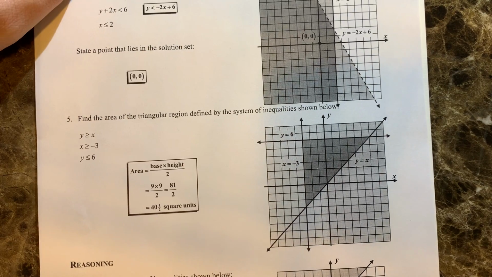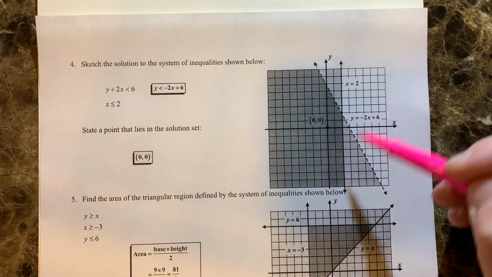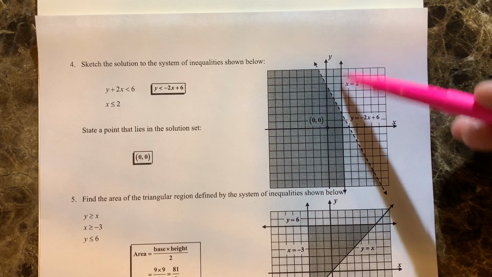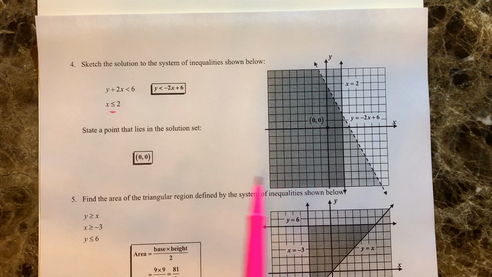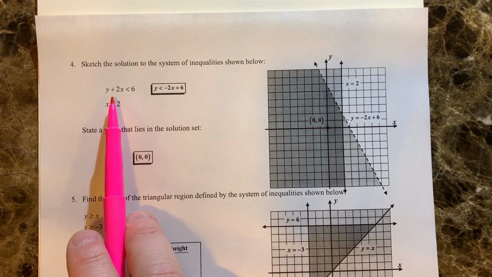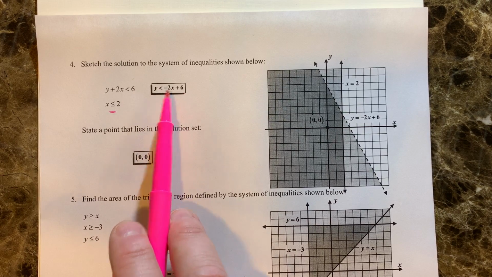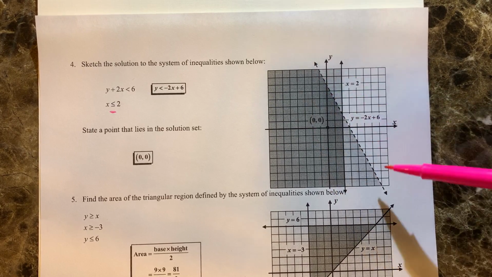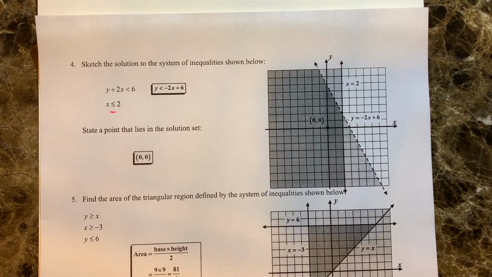If we look at question number 4, it says sketch the solution to this system. Because there are so many different answers to this, the sketch is just going to include a shaded region as an answer. For this one, x equals 2 is this line, but because it was less than or equal to, it is solid and shaded to the left. y plus 2x less than 6 would be in y = mx + b form if we subtracted the 2x to the other side. So we used a slope of -2 with a y-intercept of 6, but it was dotted because it did not have the or equal to. It also was less than, just like our last one, so it also shaded towards the left-hand side of things.